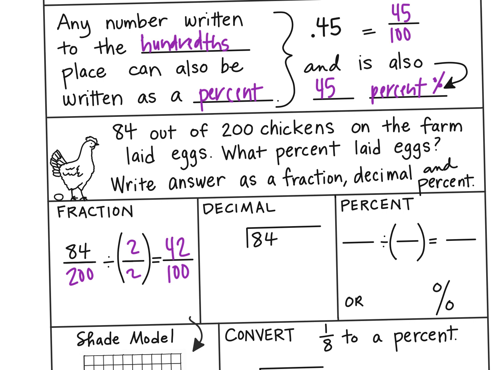Okay, could I reduce that further though? Yes, I could. I could reduce it again by 2. Okay, no, I couldn't do 4 now. My GCF would be 4, right? So if I did it by 2 again, then yes, I could have initially reduced it by 4. So if I reduce that again, what would it be? 21 over 50.